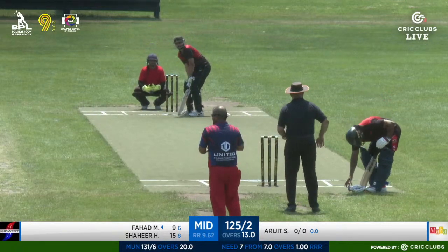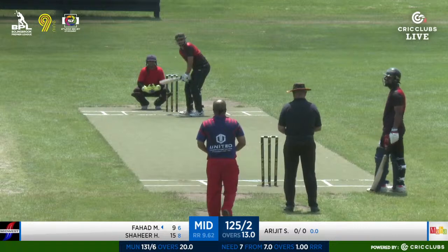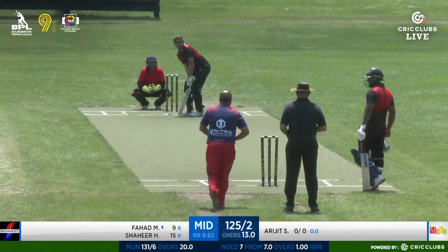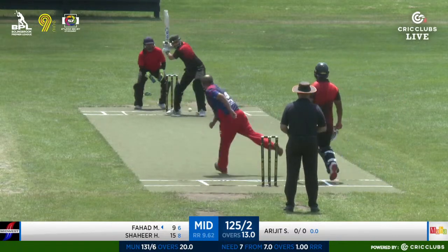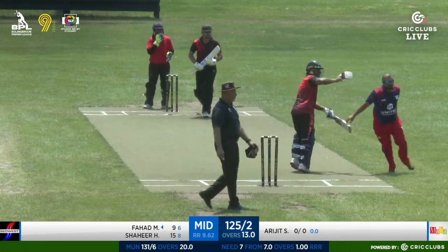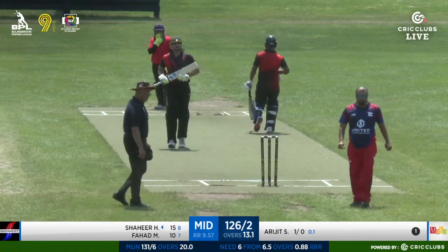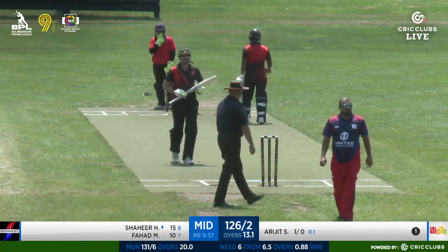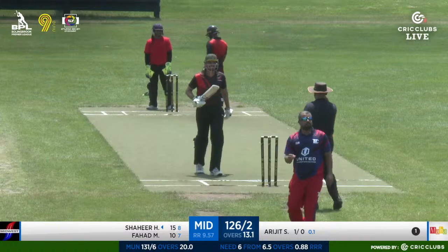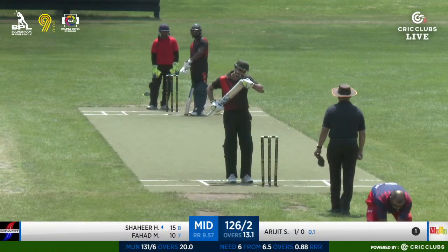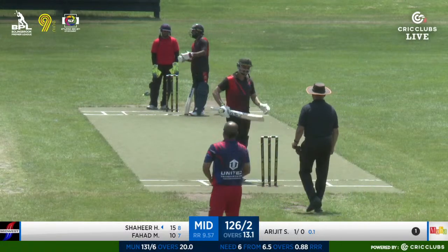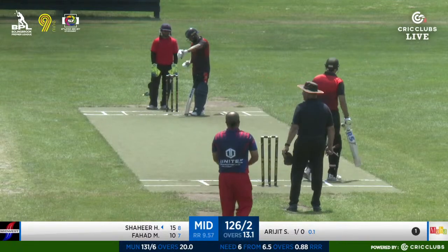But Midwest, I believe, are getting excited. Victory at hand. Seems through to the final. New bowler Arijit. Stroked away, slapped away. It was a big shot for little result, but nonetheless a single. Off the toe of the bat. Fahad just examining the toe of his bat.